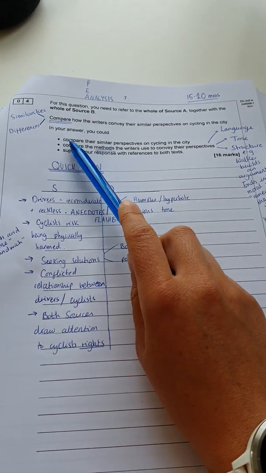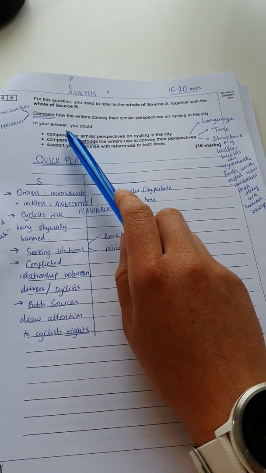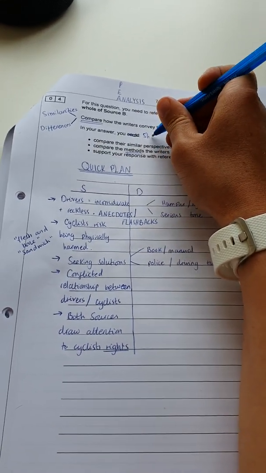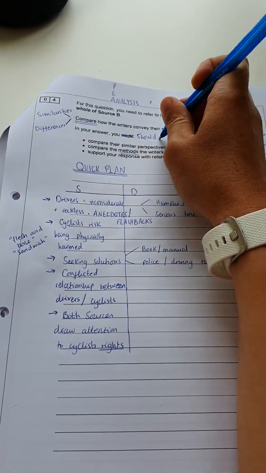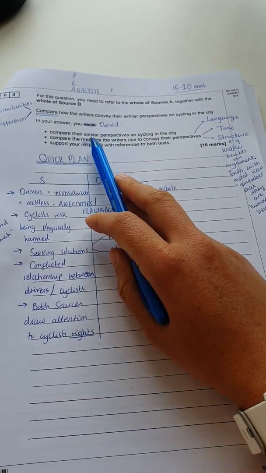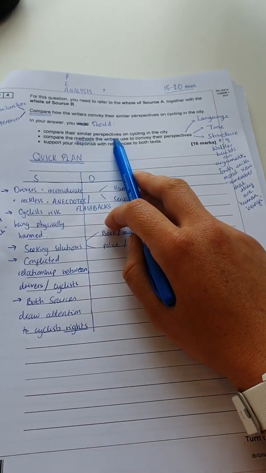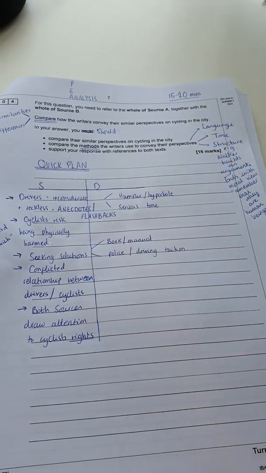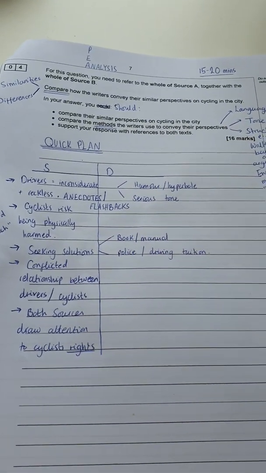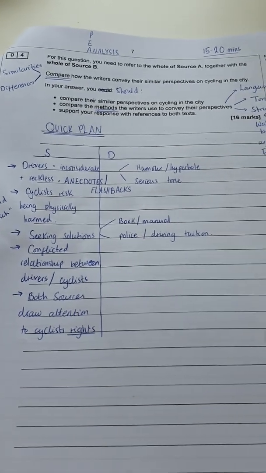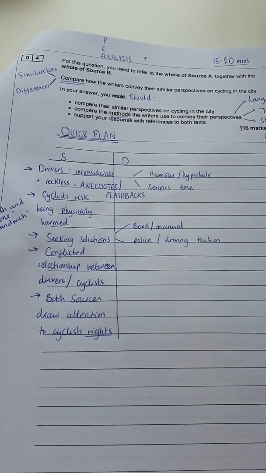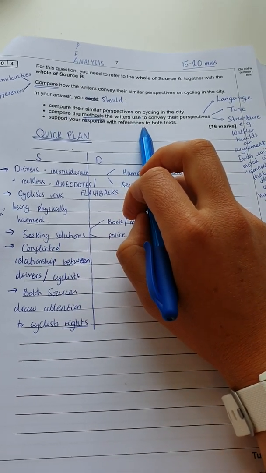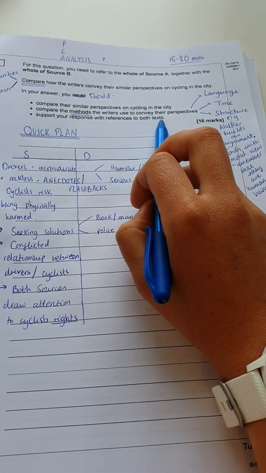Okay. So in your answer, you could, this word really should be should, because you need to be doing all of these things. Compare their similar perspectives on cycling in the city, so their viewpoints on cycling. You are comparing the methods the writers used to convey these perspectives, and you are supporting your responses with references, quotations, in other words, to both texts.